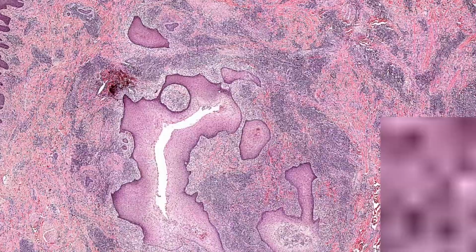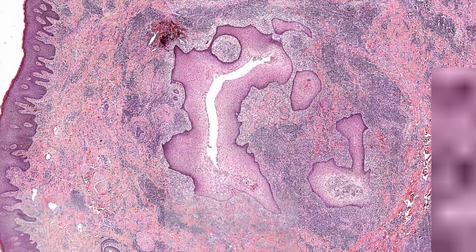I can take this one. As it's coming into focus, I can just see tons and tons of inflammation around what appear to be three, four sinus tracts. They're still out of focus. I know. There we go. Yeah, okay, good.